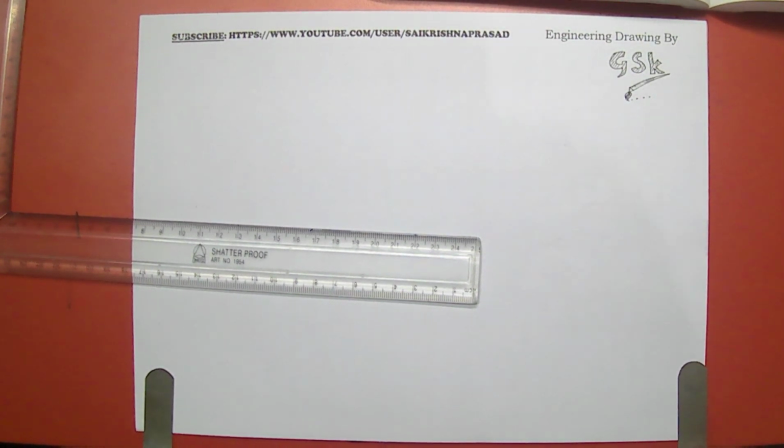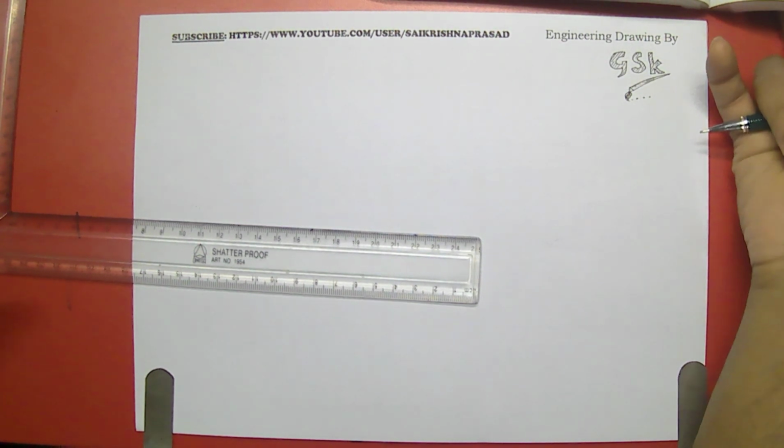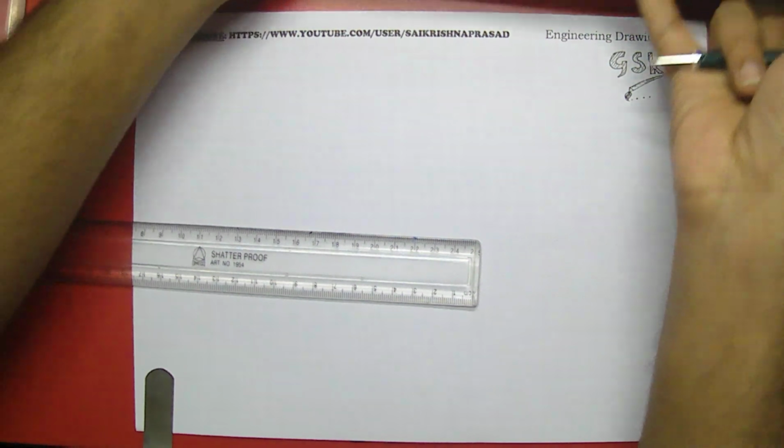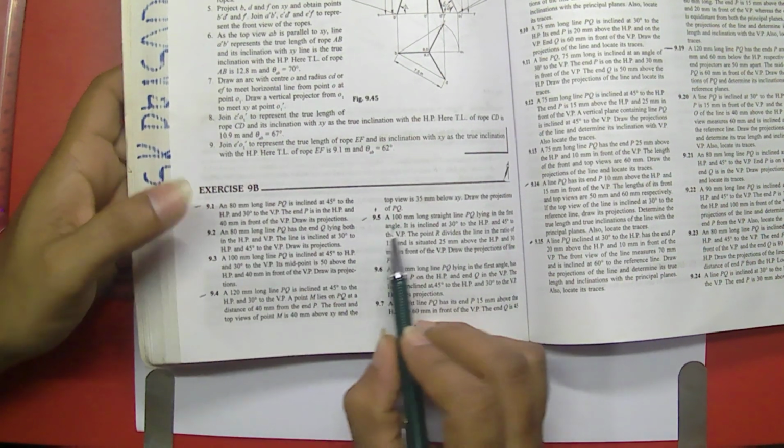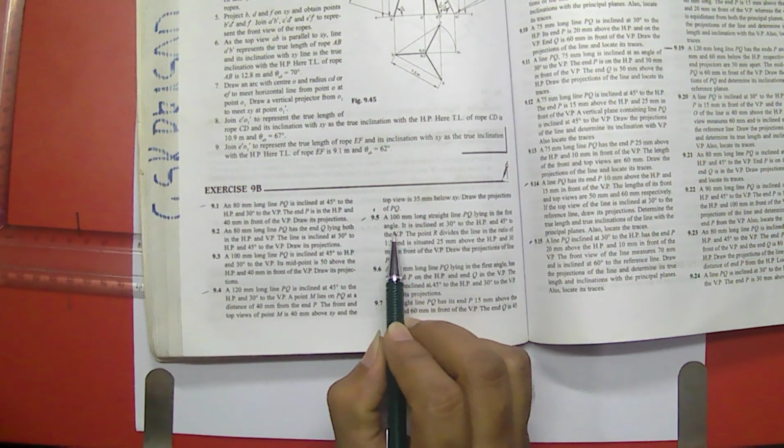Hello students, welcome back. In this session we are going to discuss the orthographic projections of line inclined to both planes. Now I am considering a textbook question that is from exercise 9b of Basant Agarwal textbook 9.5. Let me read out the question.